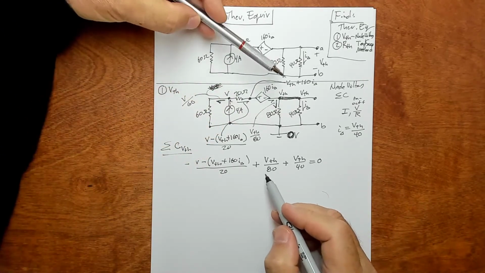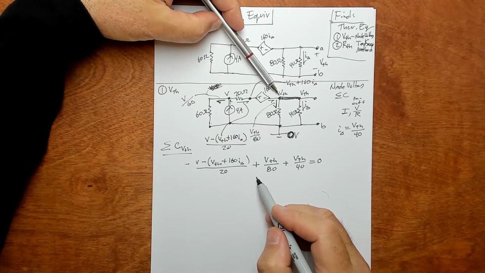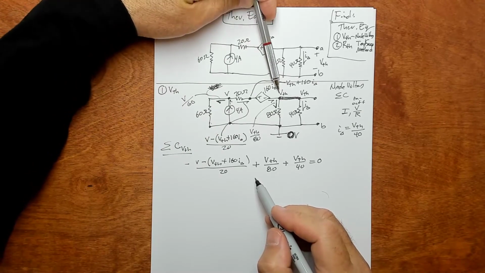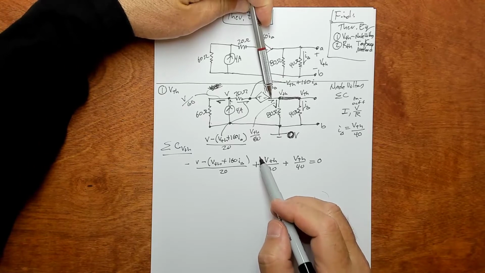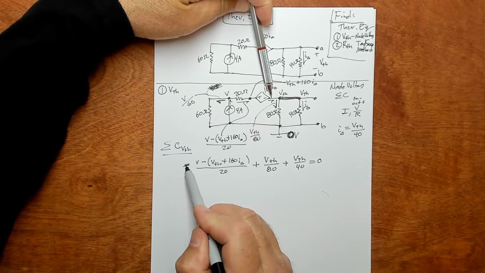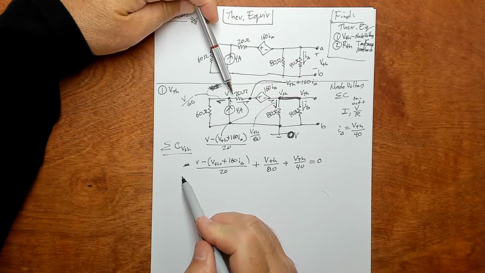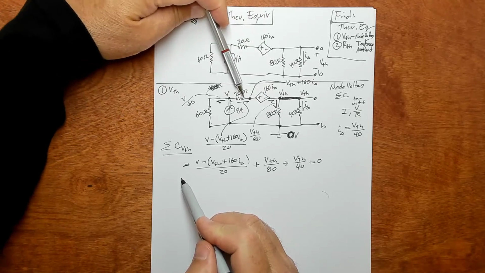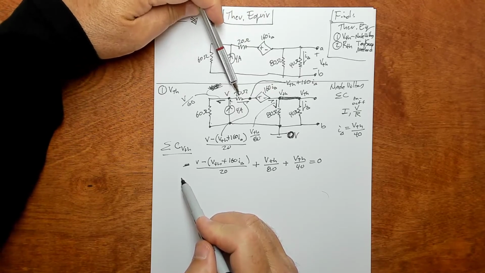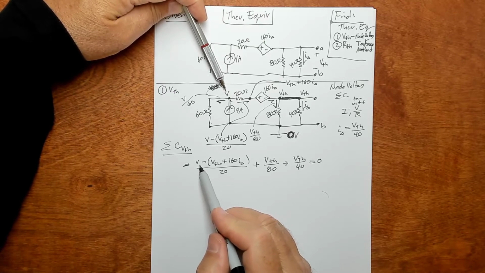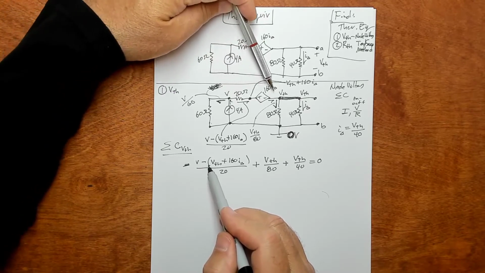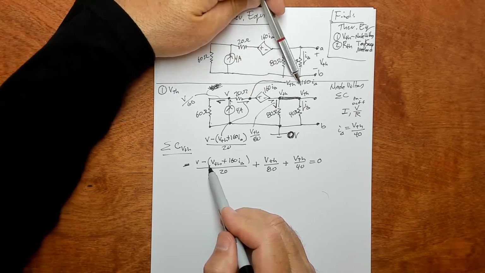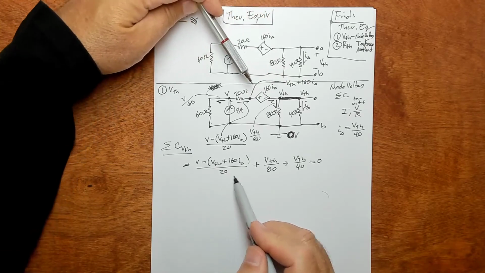Summing the currents coming in and out of V Thevenin, I've got this current coming in, which is negative, and that current is given by the potential difference over this resistor: the potential at this node V minus the potential at this node, over 20.